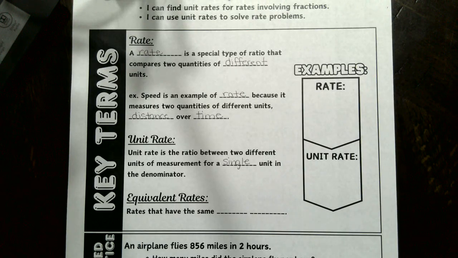So that means if I was doing a unit rate of something, say there's 48 pounds for 3 pieces of luggage, and then I want to find the unit rate, you'd have to tell me how many pounds for one piece of luggage. A single unit means that you're figuring out how much it would be for only one number in the denominator.